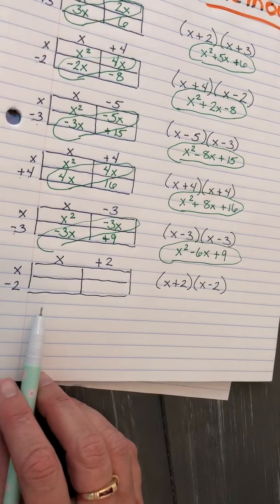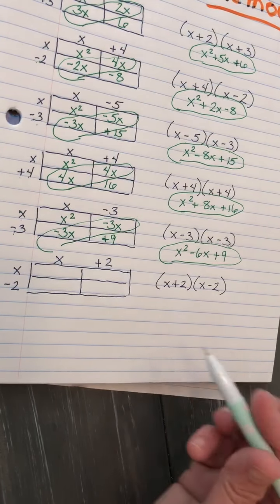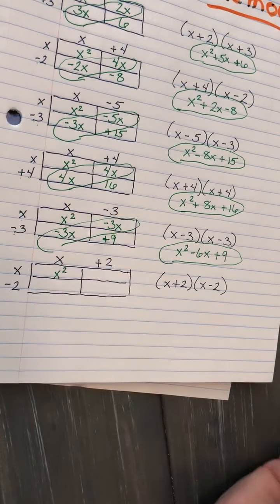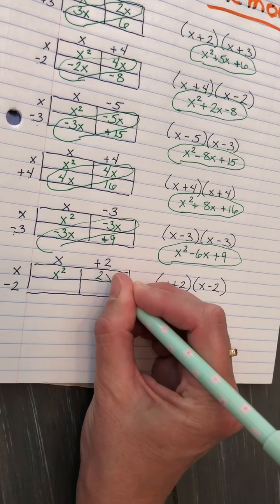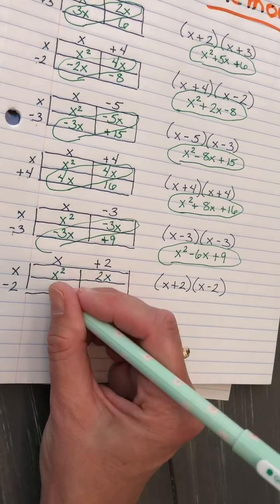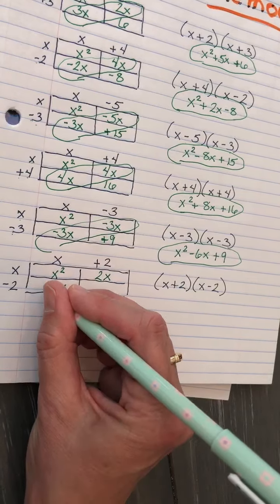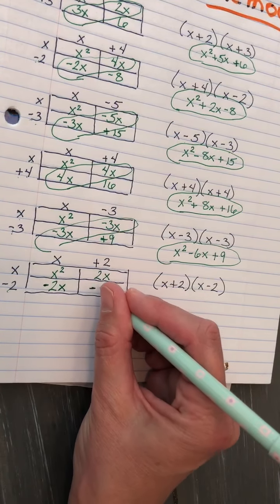All right, our last one, x plus 2 times x minus 2. X times x, once again, x squared. X times a positive 2, 2x. Negative 2 times x, negative 2x. Don't drop your negative. Negative 2 times a positive 2 is a negative 4.